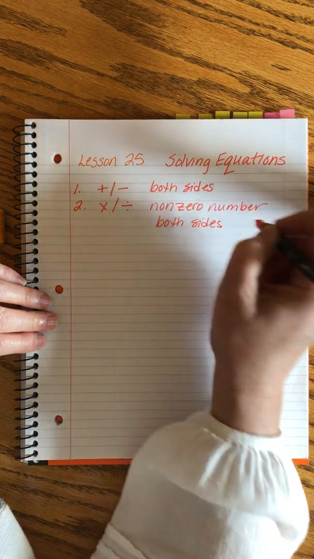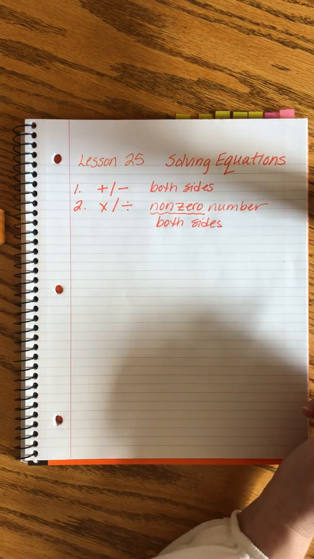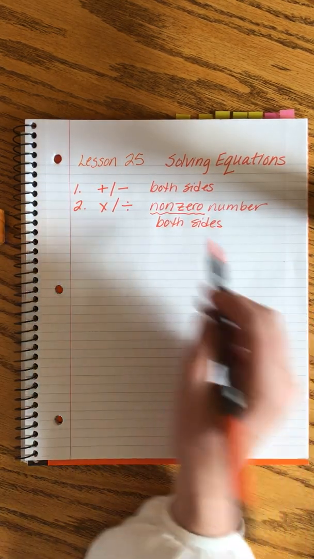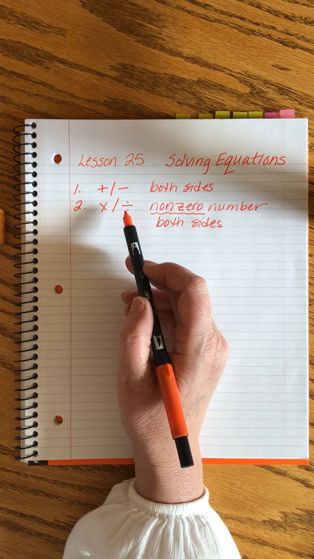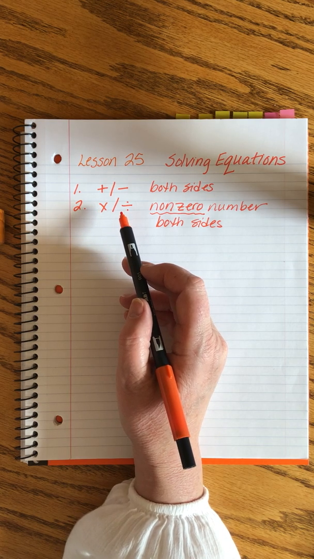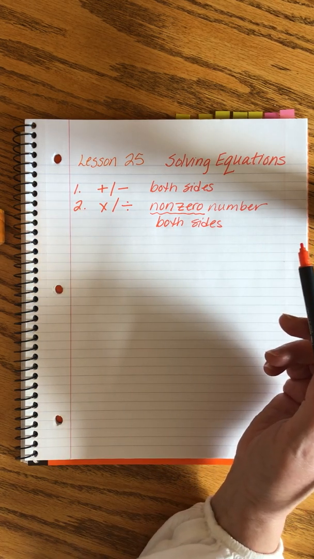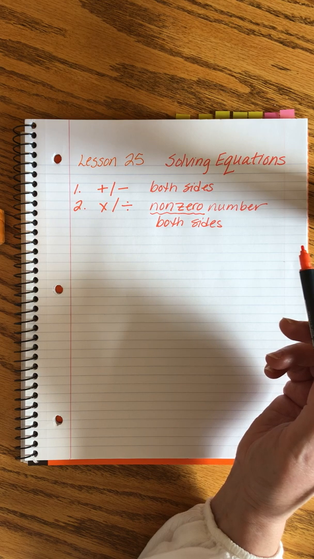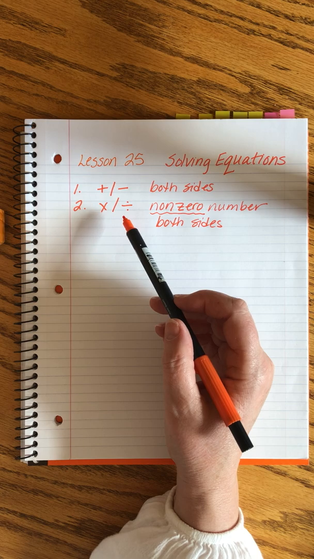Now, why a non-zero number? Why can't we use 0? Well, dividing by 0, we know that's a problem, right? It blows up the kingdom. It implodes the universe. We can never divide by 0. So it should come as no great surprise that we can't divide equations by 0.